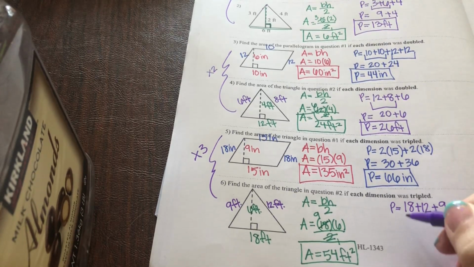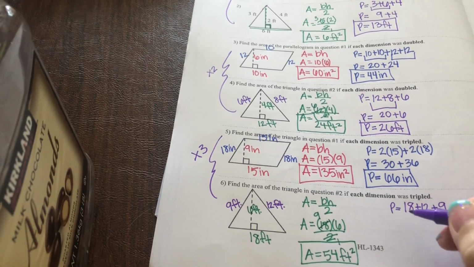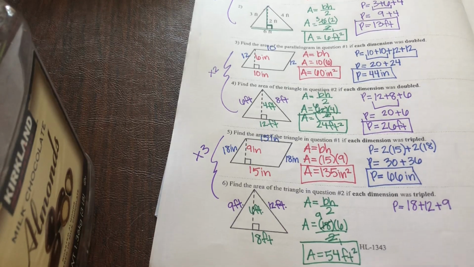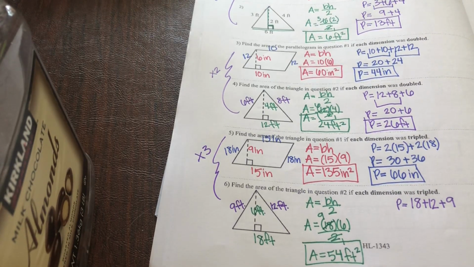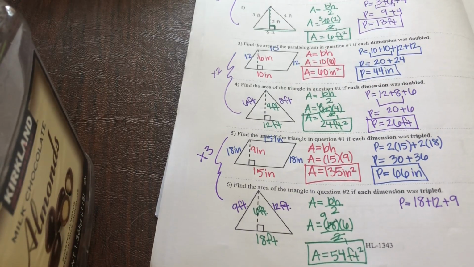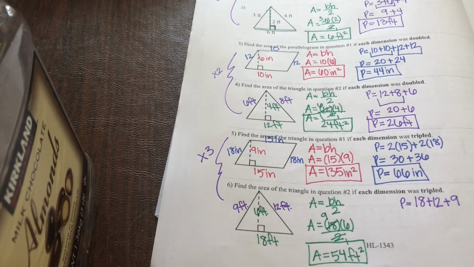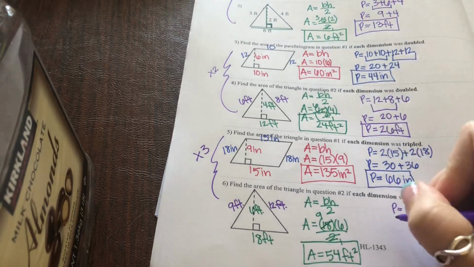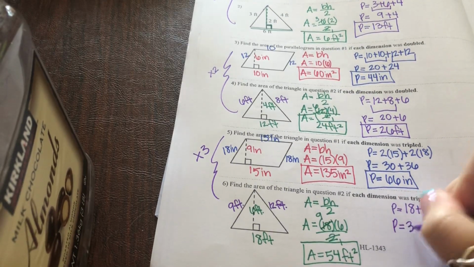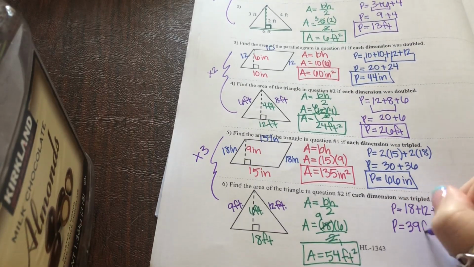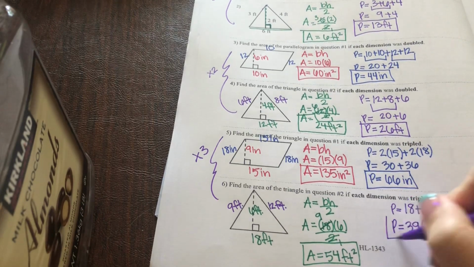Okay, now you could just do this in your head, but a lot of people make the trap of thinking that that's 20. They do silly mistakes. So I say, if you can use a calculator, why not plug it in? 18 plus 12 plus 9, and you get 39. Okay, and it's feet. Okay.